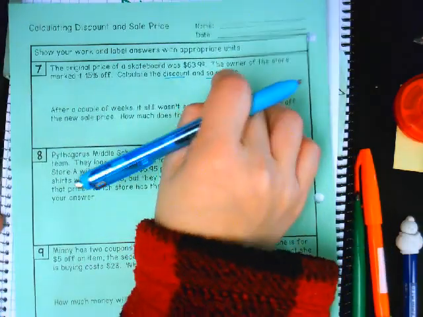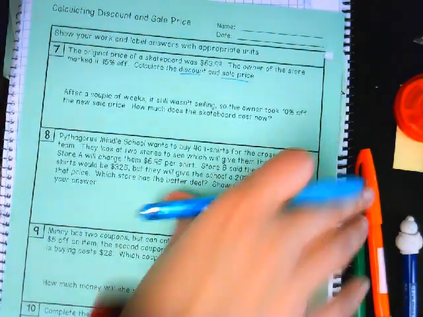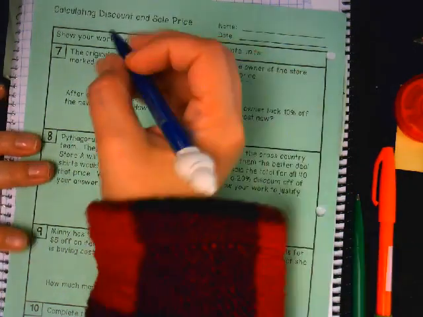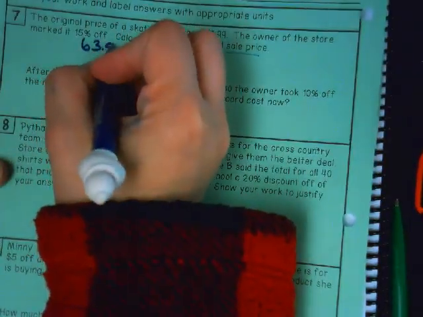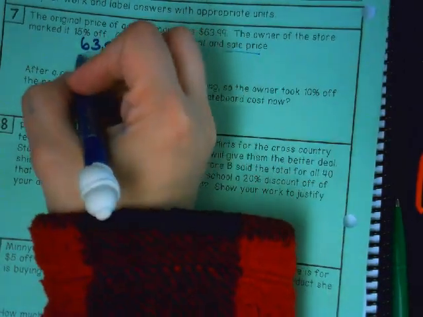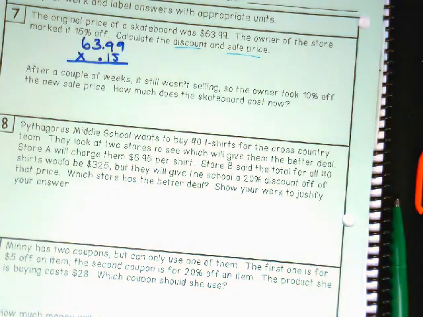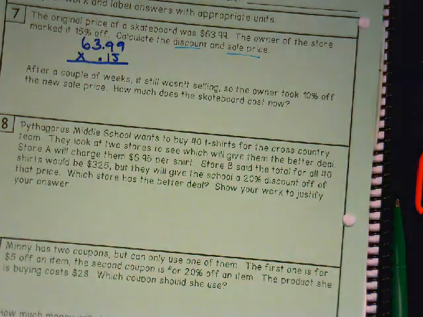Joseph, we're here right now. $63.99 times 0.15. Does it matter if I use the point or not? Yes, it does. So type it into your calculator. No, you're missing one number.